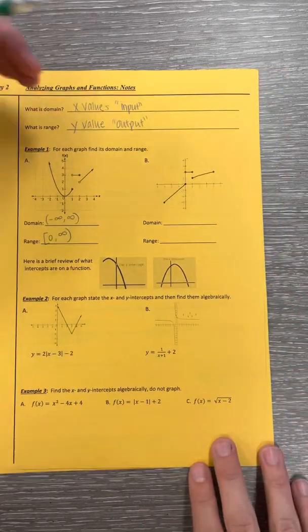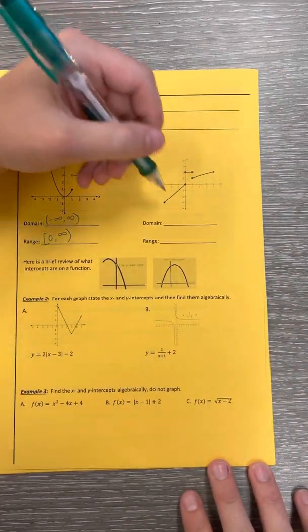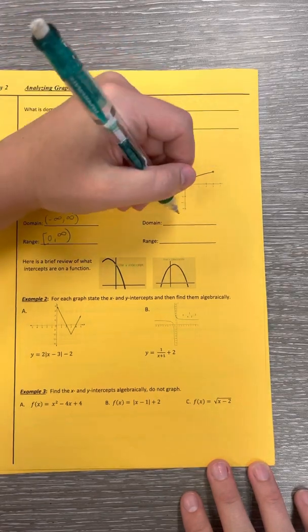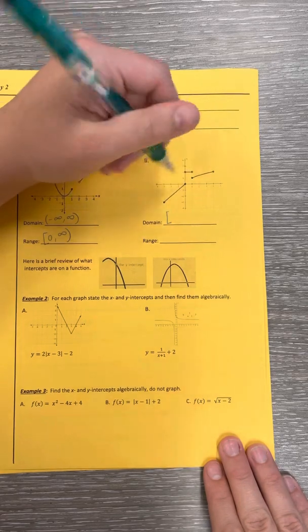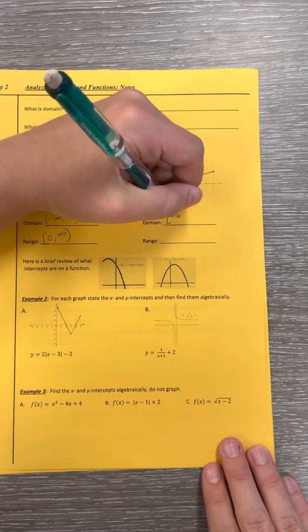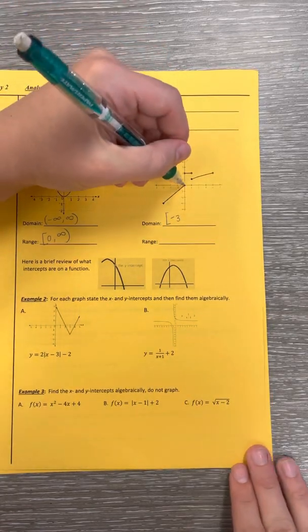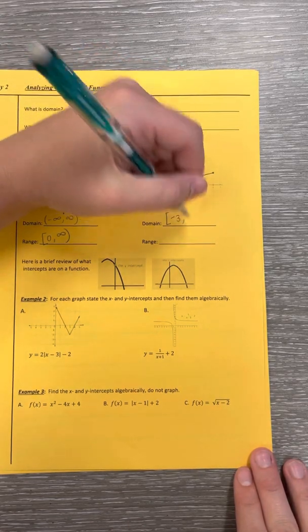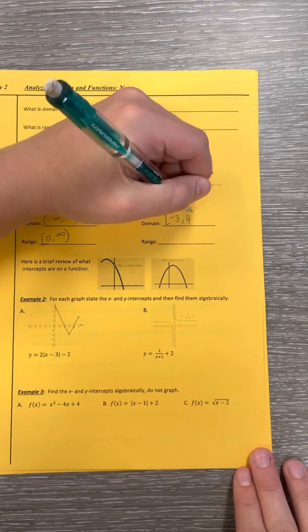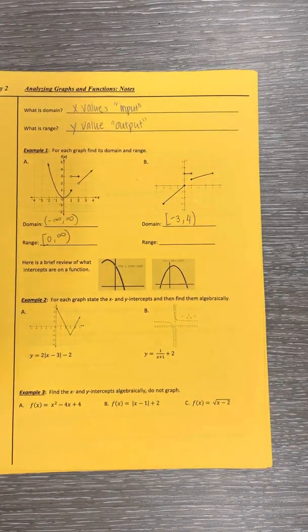All right, and then let's go on to B. Again, with domains, these are not arrows. These are solid holes, or solid dots. So we're going to include these numbers, but it is not negative infinity here. So it's going to be -3. We have solid and then an open and solid, and then so we're going to continue on to 4, but because the 4 is open, that's just going to be a parenthesis. That means that 4 is not included, but it goes all the way to 4, as in 3.9999999 is included, but 4 is not.